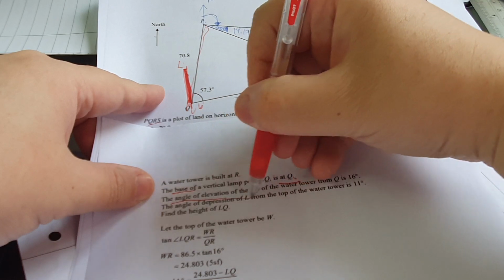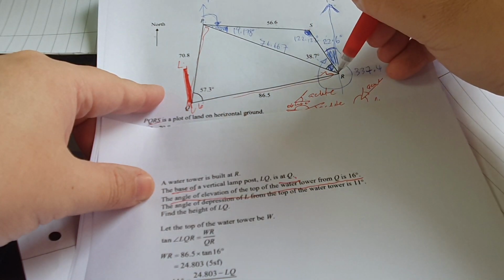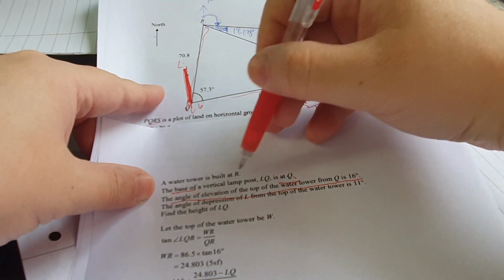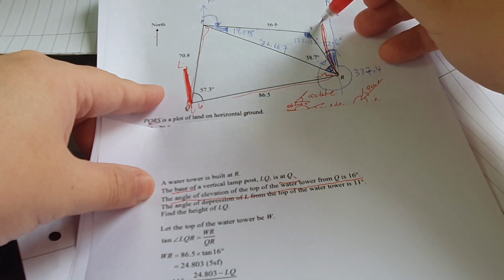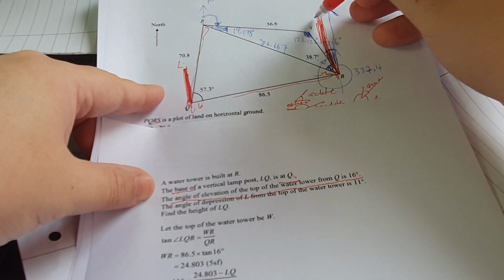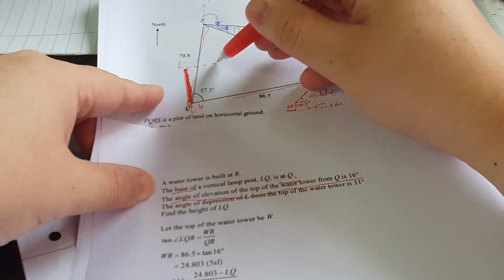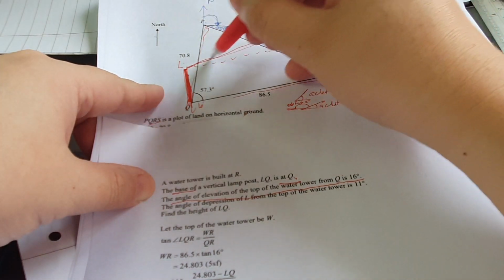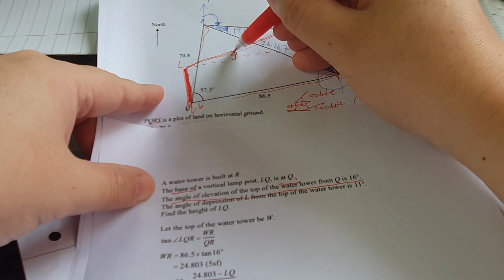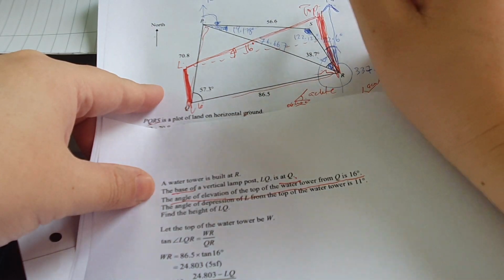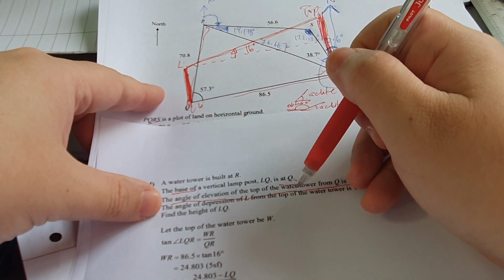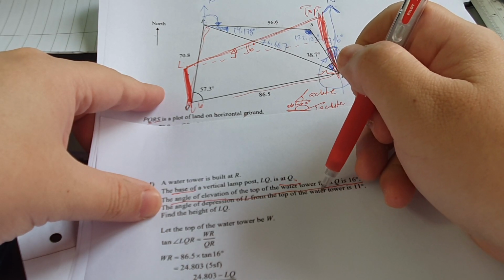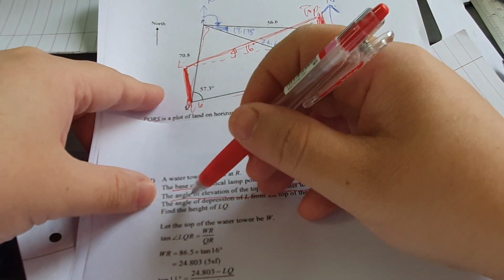Then the angle of elevation of the top of the water tower from Q is 16. Water tower, where is it? It is here. That means this part here, the top. This is the horizontal line. When I look up from here, I'm drawing all in red, when I look up from here, it's 16. And the angle of depression of L from the top of the water tower is 11.